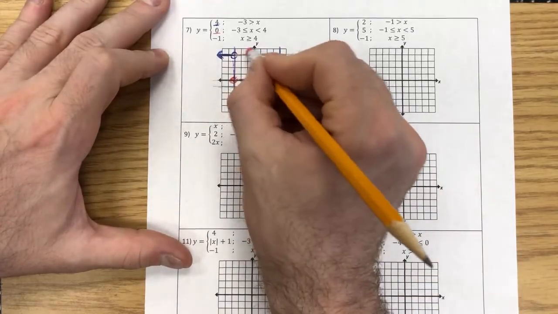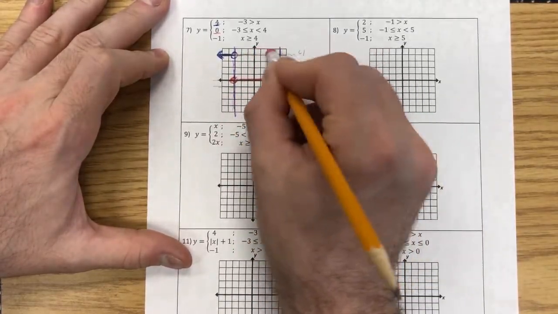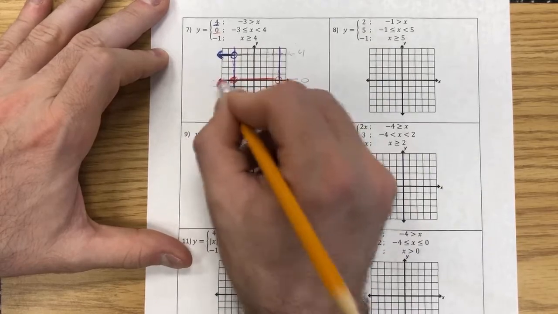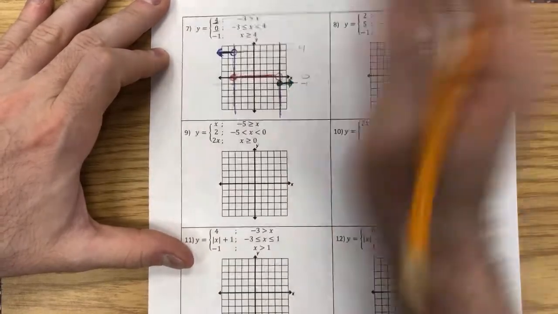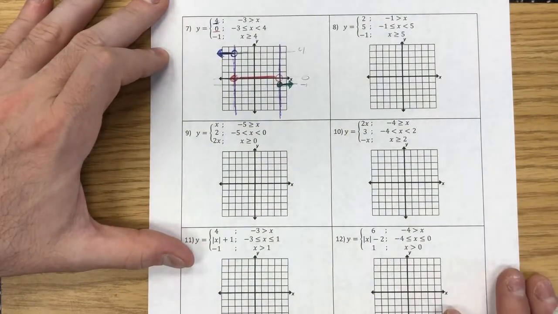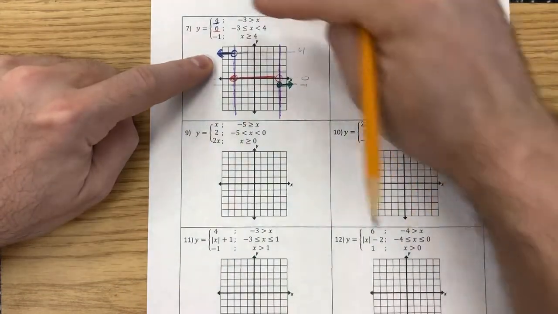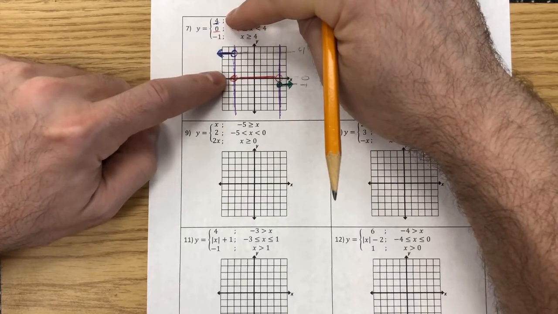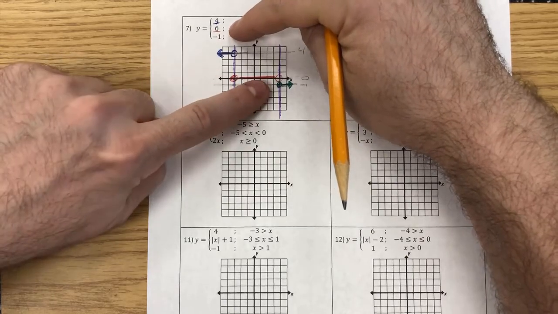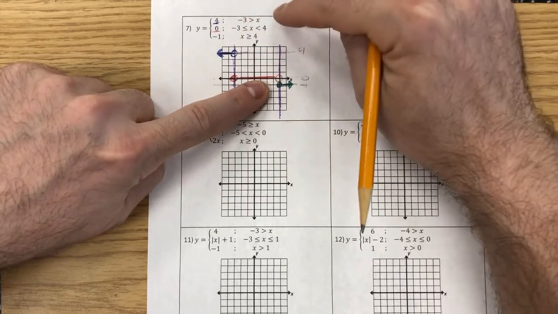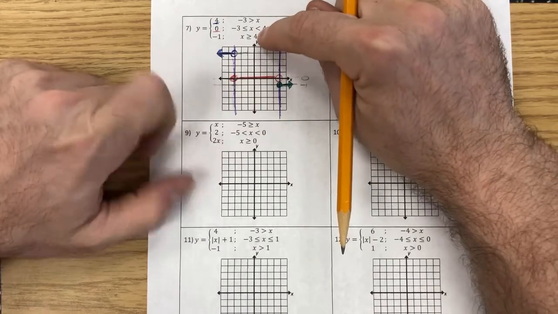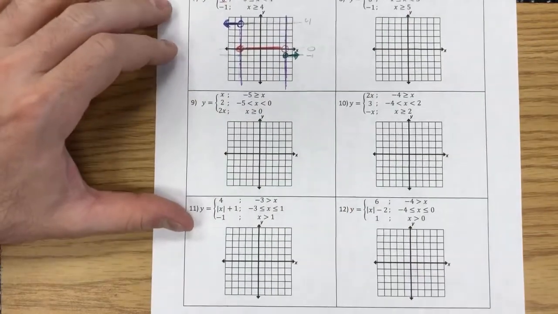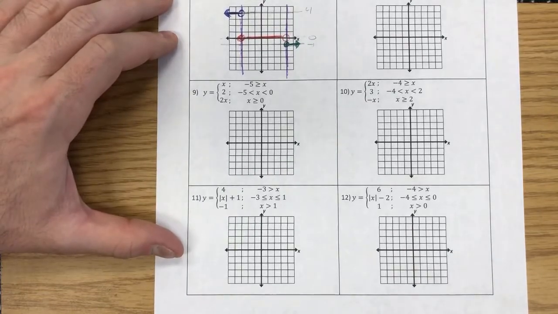So it's not too bad. We're just going to make sure that we go back and we get rid of the pieces that we don't actually need. Cool. And there we go. I have left piece 1, I have middle piece 2, and I have right piece 3, because it says less, between, and greater. Awesome. Let's do a few more.